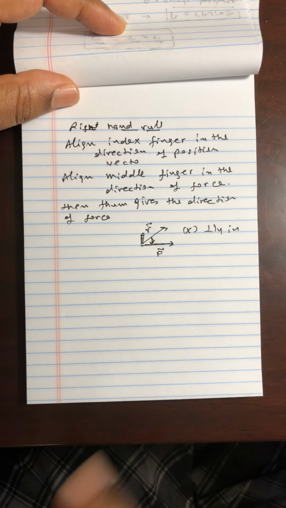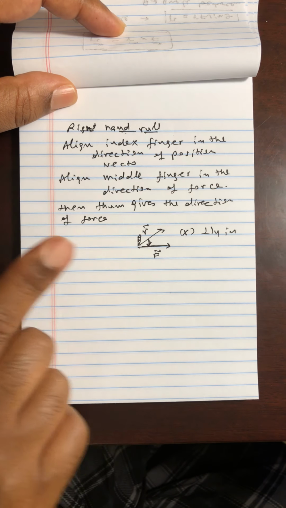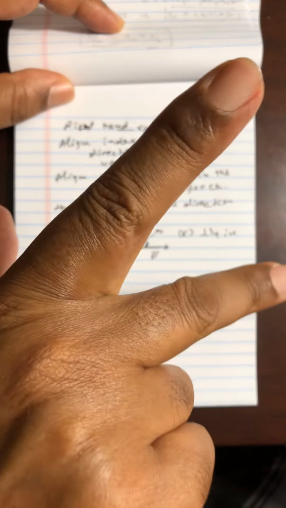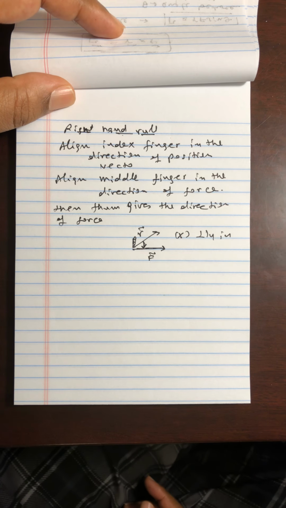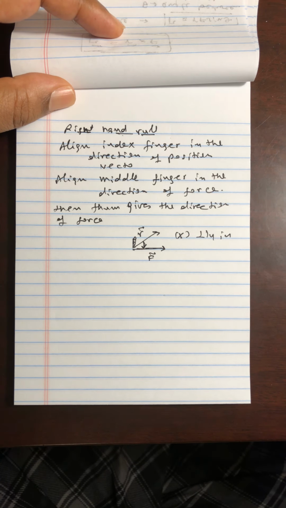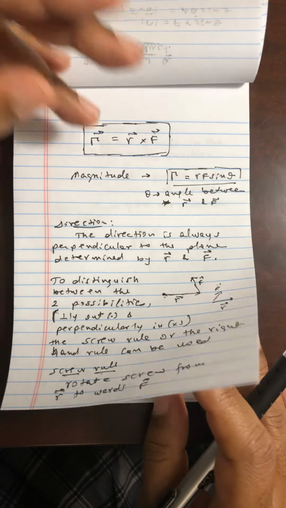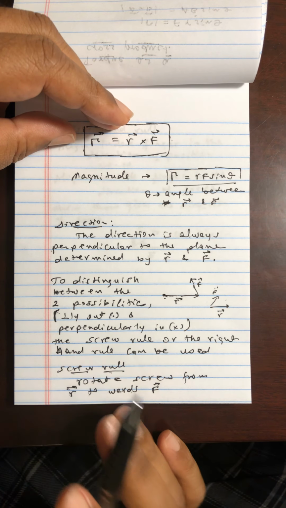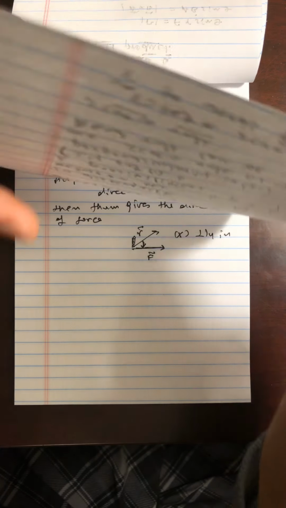If you use the right hand rule, the index finger is in the direction of the position vector, and the middle finger in the direction of the force, and then the thumb points down. So either case the direction is perpendicularly in. All right, so you calculate the magnitude of the torque using this formula, and then you can find the direction of the torque using either the right hand rule or the screw rule.